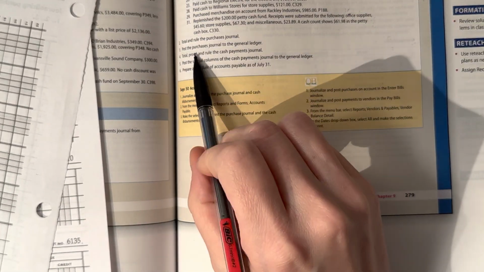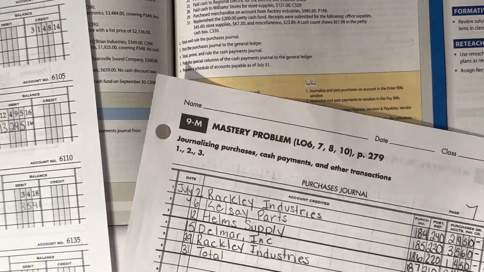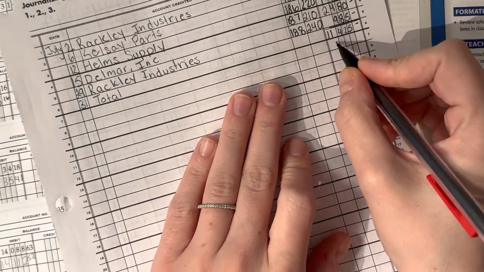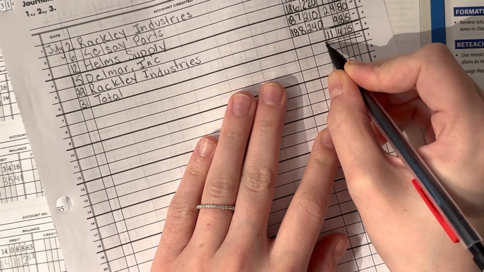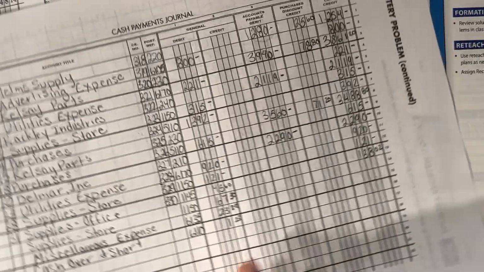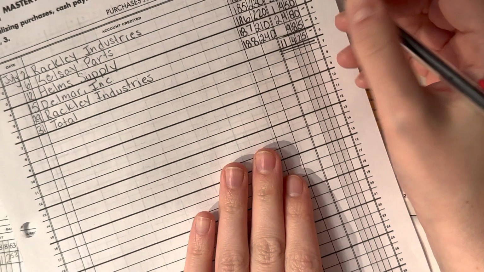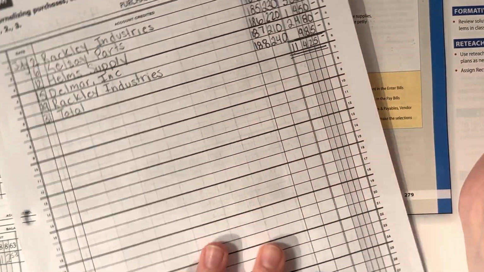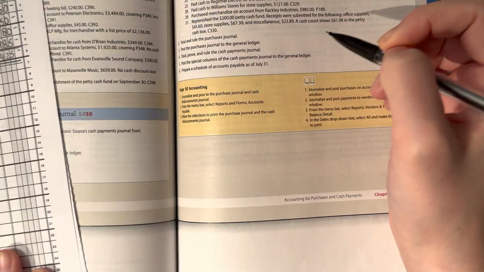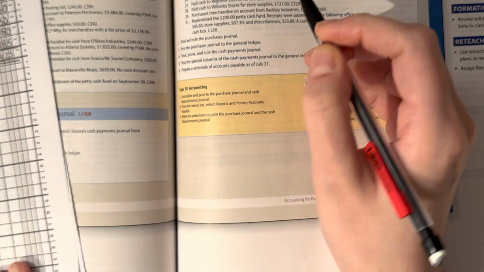Good. So now we want to make sure it says post the purchases journal to the general ledger. I'm going to say this is good, so I double rule it. But typically I'd want to check with this over here. This number should be the same. No, it shouldn't. Scratch that. Pretend I didn't say it. Here we go. Total and rule. I did it. Add it all together. Double ruled it. Post the purchases journal to the general ledger.